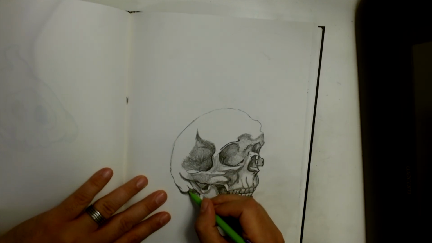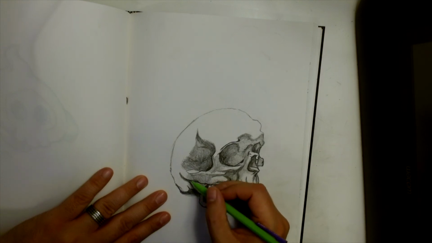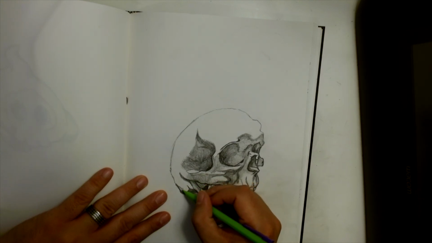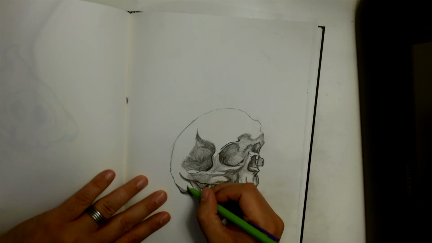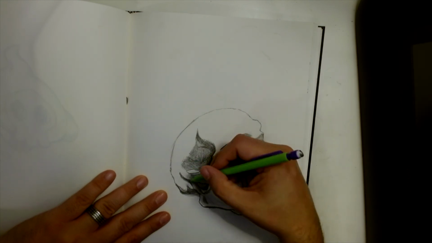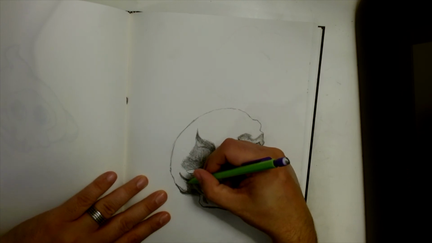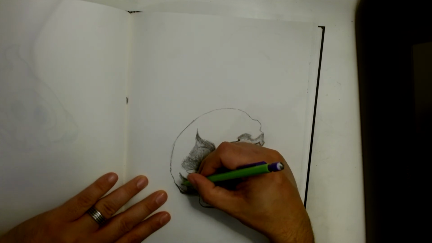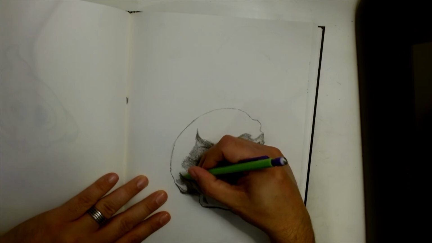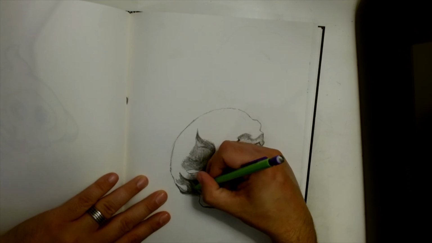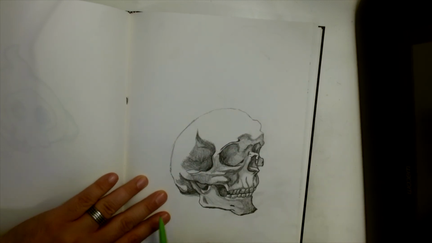And then we can leave some areas a little bit lighter than others, just to give us a change of direction in our shape and form in here, okay?